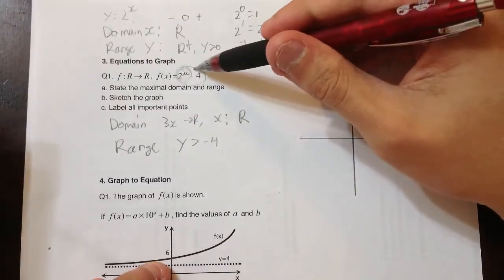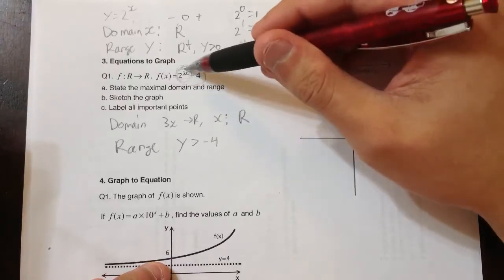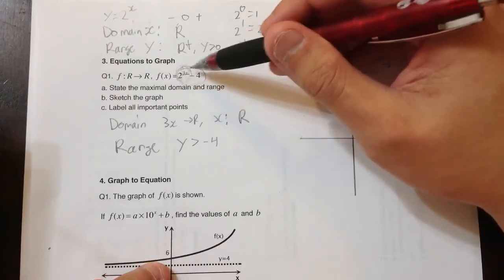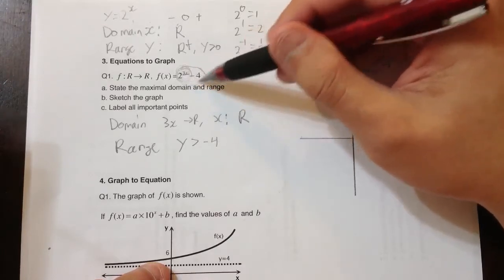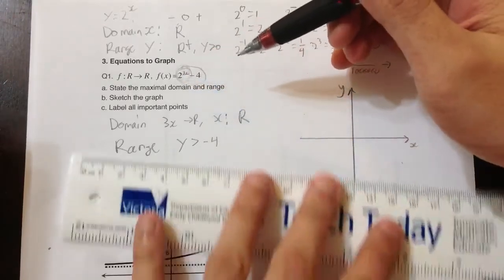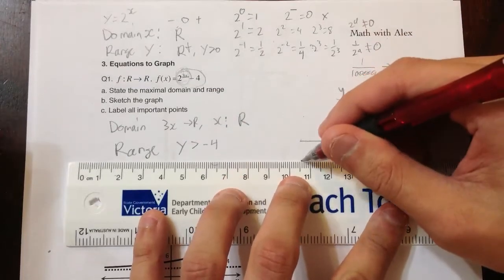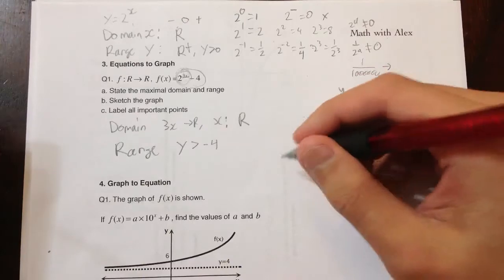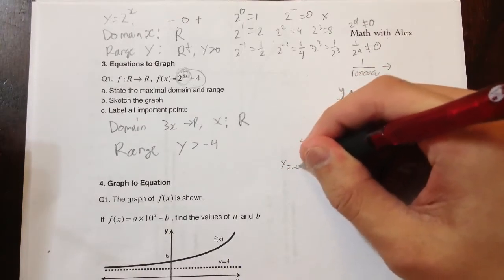Okay, so a lot of you know this is the asymptote, fair enough. I'm going to say why it's an asymptote, because this will keep getting closer and closer to 0, but it will never reach there. So if this is closer and closer to 0, it will get closer and closer to minus 4, but it will never reach there. That's an asymptote. So let's go minus 4. So that's y equals minus 4.